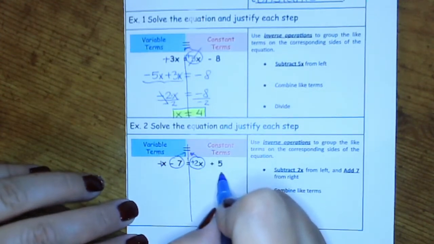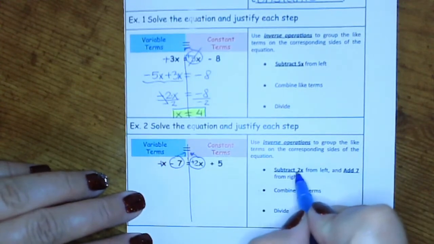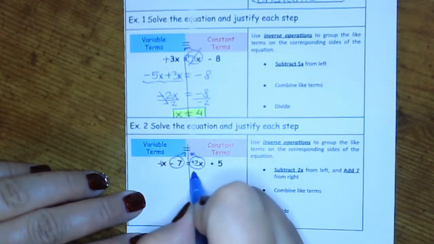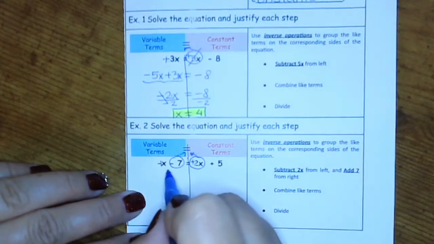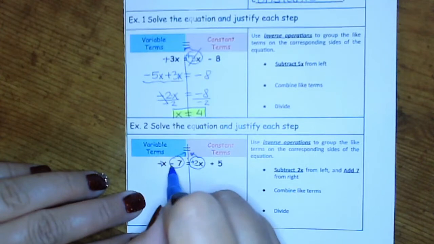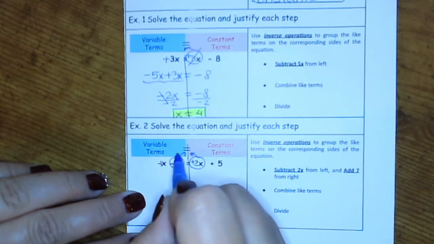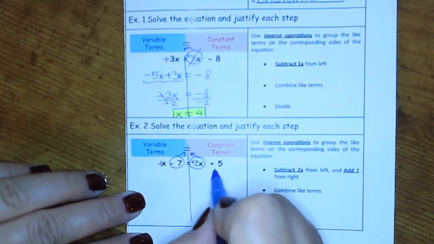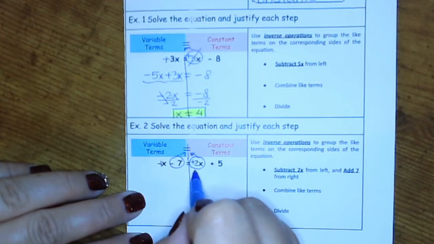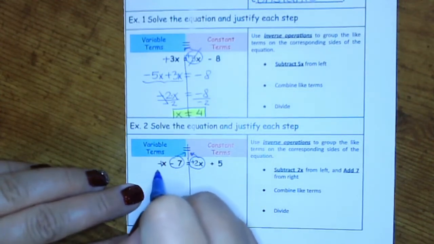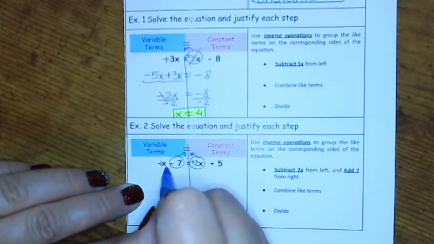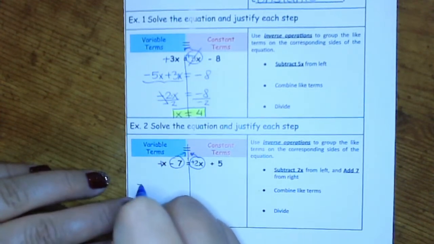So now I have to do some movement. I'm going to subtract the 2x from the left because I have to get rid of it from here. And I'm going to add 7 from the right. In other words, I have to use inverse operation of this -7 by adding it to both sides. So I'll just add the 7 here to the constant, and I'll subtract the 2x. Rewrite by grouping. This term -1x stays.